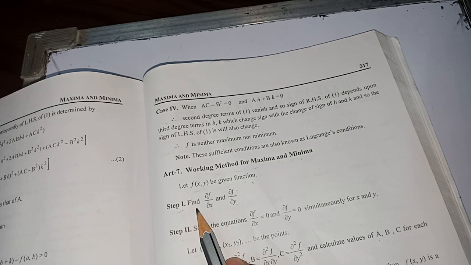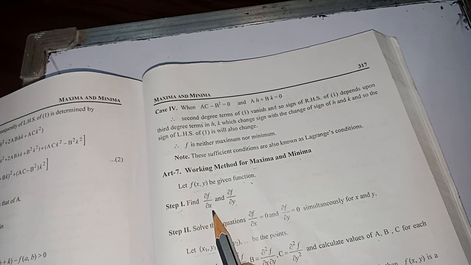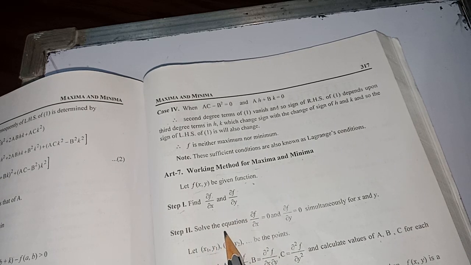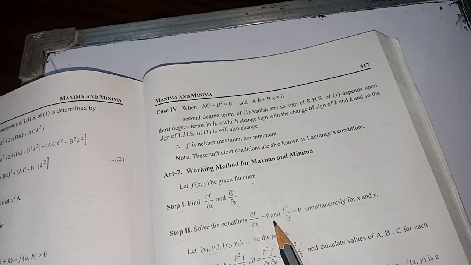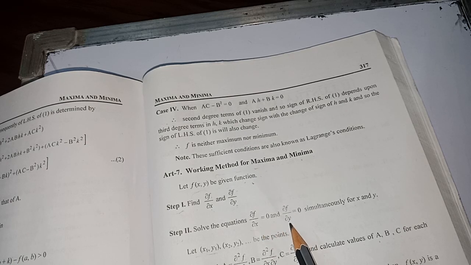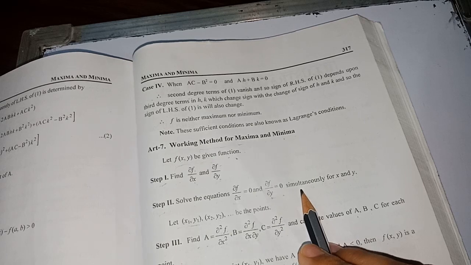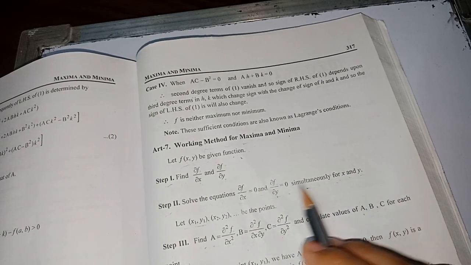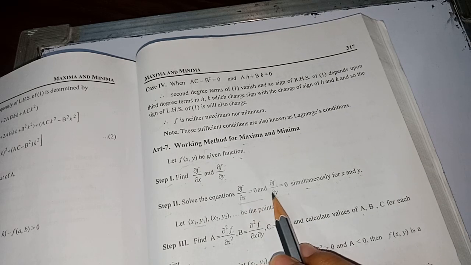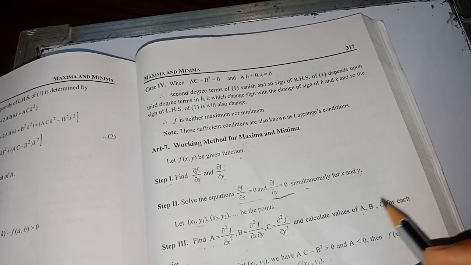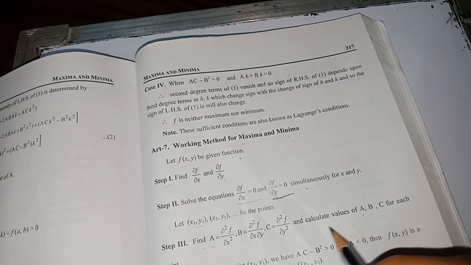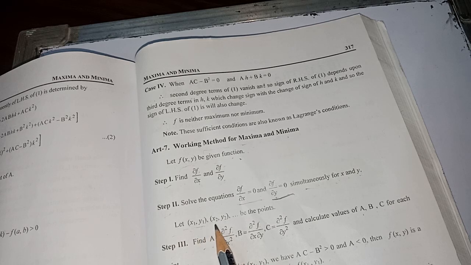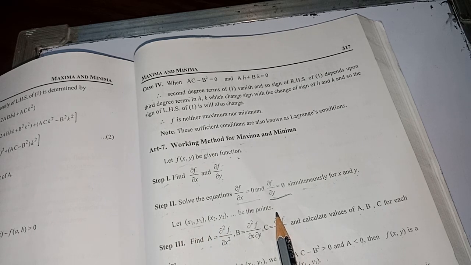Step number 1, find ∂f/∂x and ∂f/∂y. Step number 2, solve the equations ∂f/∂x equals 0 and ∂f/∂y equals 0 simultaneously for x and y. From these equations we get the values of x, and from these we get the values of y. In this way we get the points (x1, y1), (x2, y2), and so on.